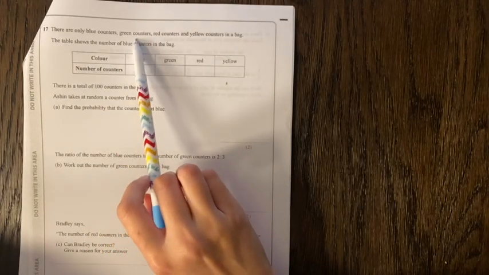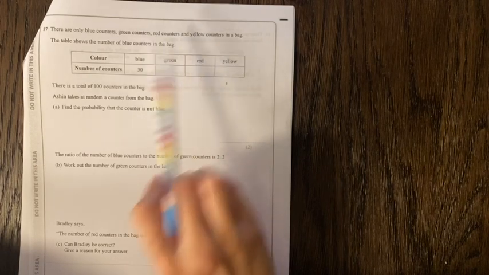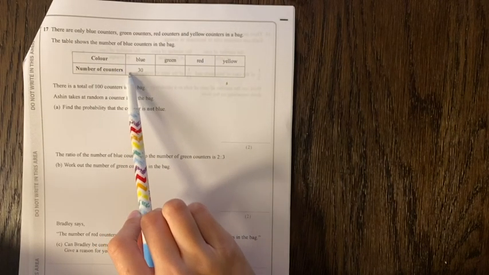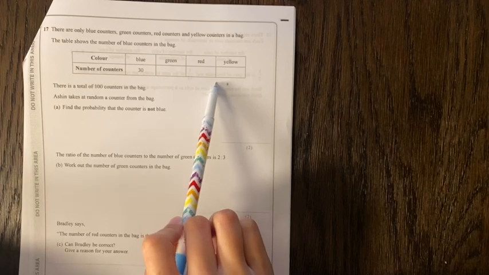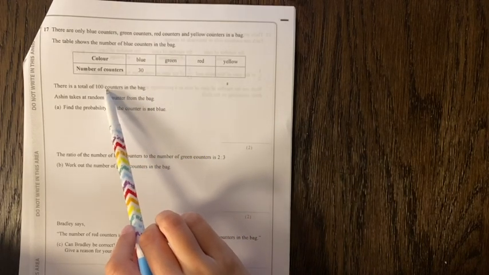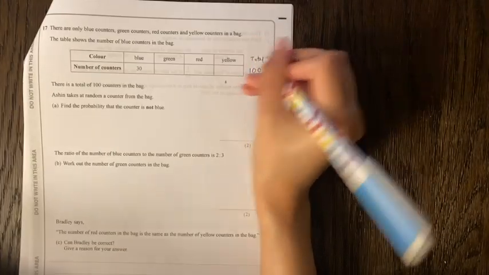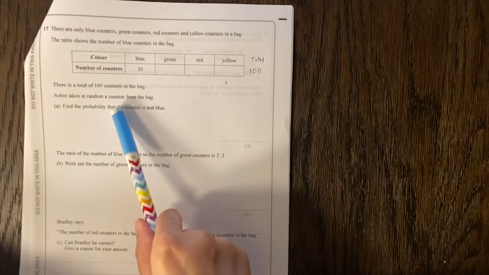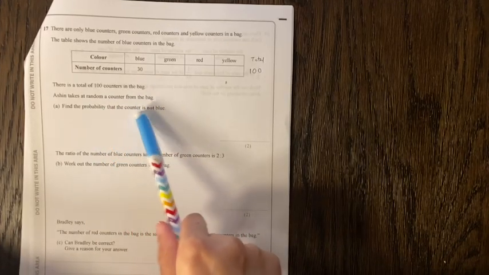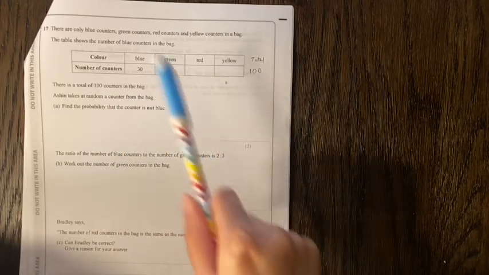Okay. There are only blue counters, green counters, red counters and yellow counters in a bag. This is a table that's not fully filled in yet. We know that there's a total of 100 altogether. I just like to write that instantly over there. It's a total. Ashin takes a random counter from the bag. Find the probability that the counter is not blue.